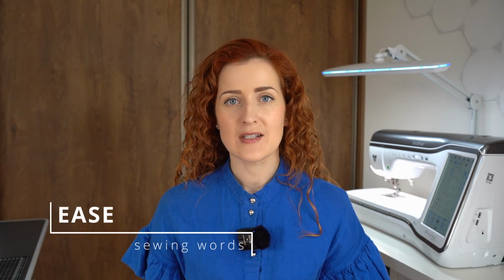This next word is ease, and if you haven't heard it, you're probably wondering what it is. For the longest time, I couldn't understand why the bust, waist, and hip measurements of my body are very different than the measurements in the pattern. And it's all because of ease. So let me show you an example so that you can understand what ease actually is.